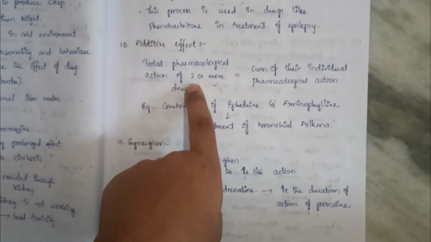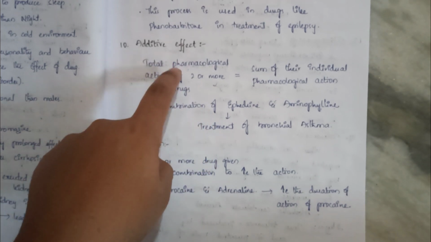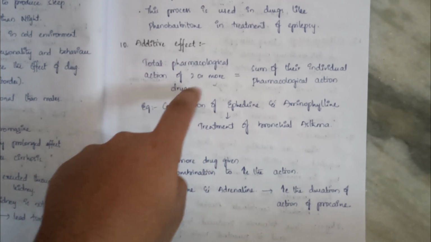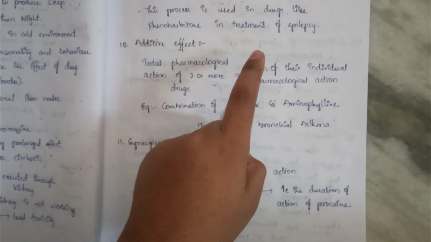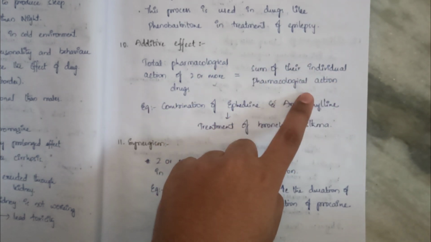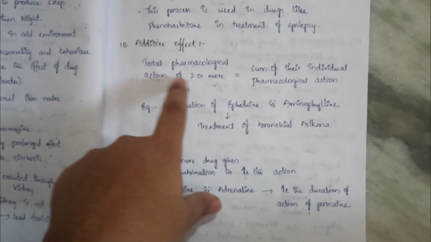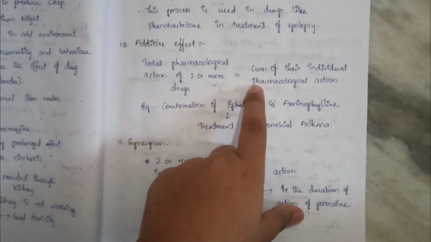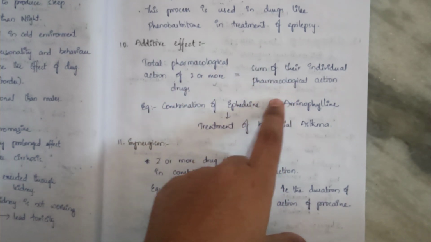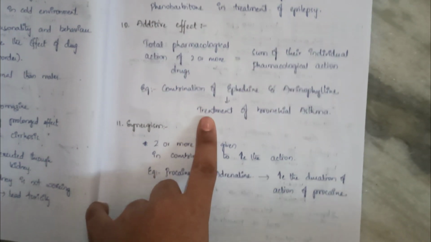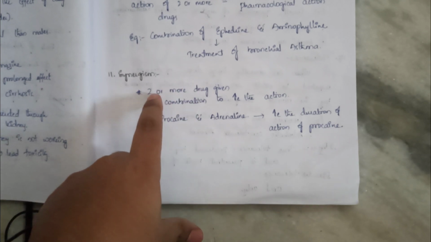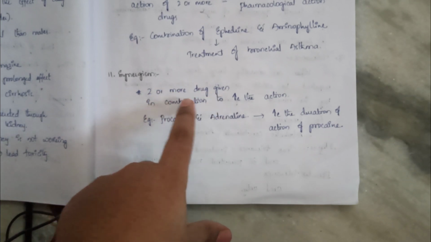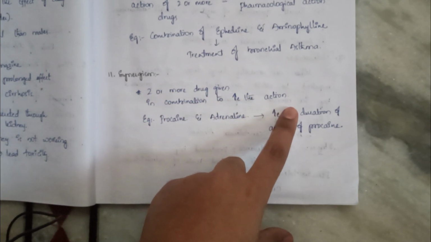If a patient is taking two drugs and the pharmacological action of each is 2, then the combination of these two drugs has a pharmacological action equal to the sum of their actions, which is also 4. So this is additive effect. Next, synergism. Two or more drugs given in combination to increase the pharmacological action.